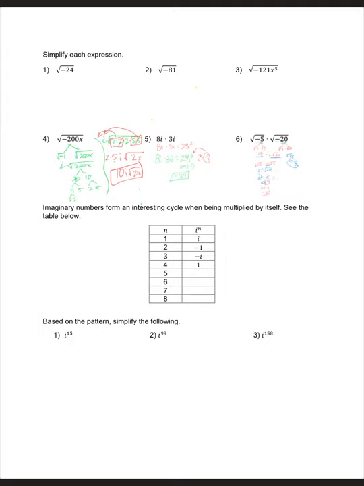Okay, what's not filled in though is 5, 6, 7, and 8. So I'm just going to go over i to the fifth real quick. Then I'm going to ask you guys to see if you can come up with the answers to i to the 6th, i to the 7th, and i to the 8th. So i to the 5th, I can break up as i times i times i times i times i, right? And now I can break it up in all sorts of different ways, okay? My personal opinion is I want to break this up into i to the fourth times i.